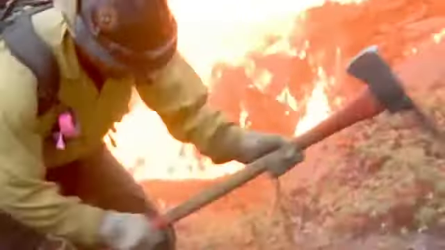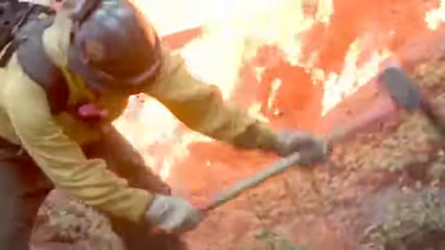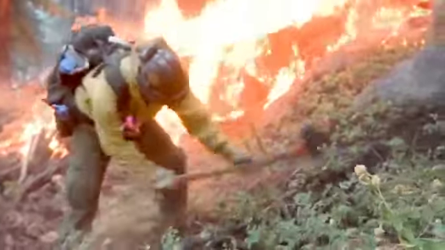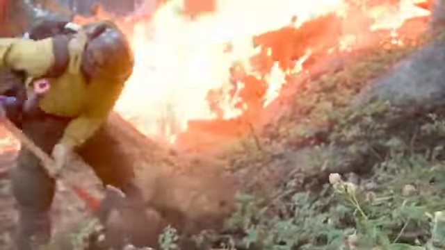Because of radiant heat, firefighters can be injured from fire even when they don't touch a flame. Just as you can get sunburn from standing in the sun, you can get burned from standing too close to a hot fire.